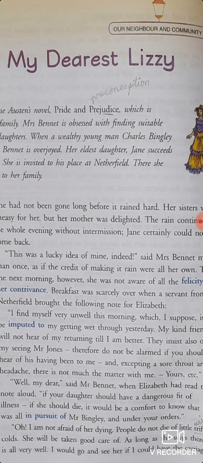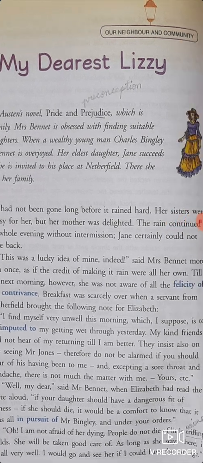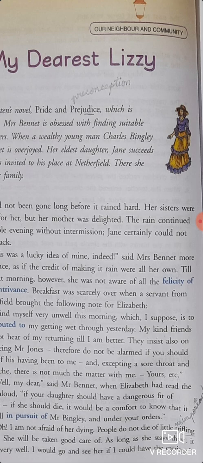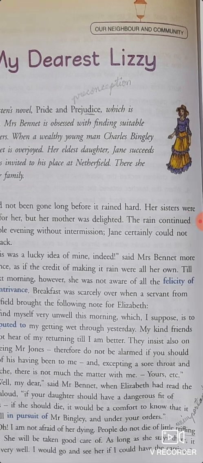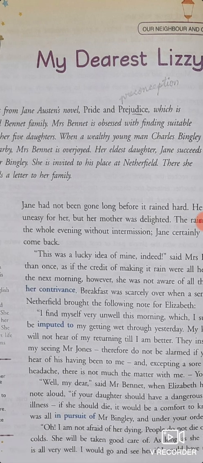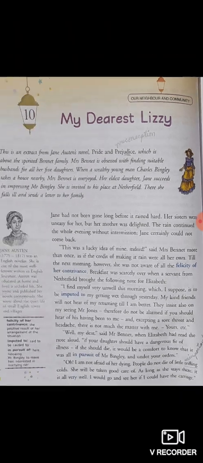Oh, I am not afraid of her dying. People do not die of little trifling colds. That means unimportant. It's an ordinary, simple cold. She will be taken good care of. As long as she stays there, it is all very well. I would go and see her if I could have a carriage.